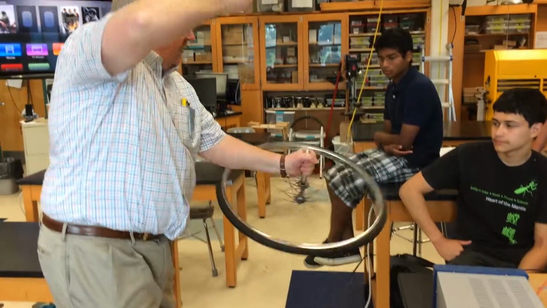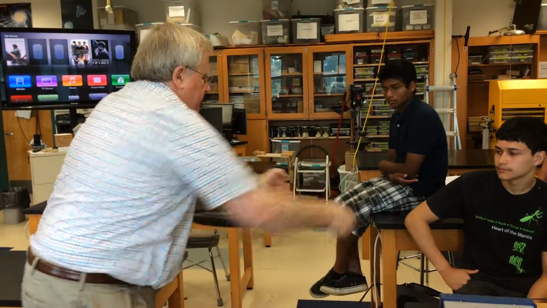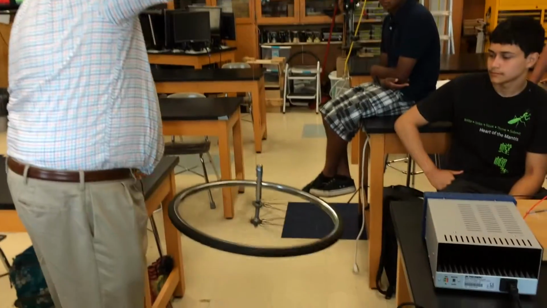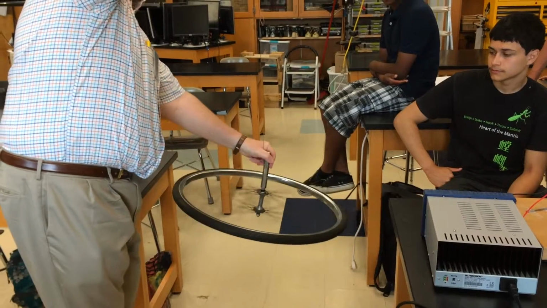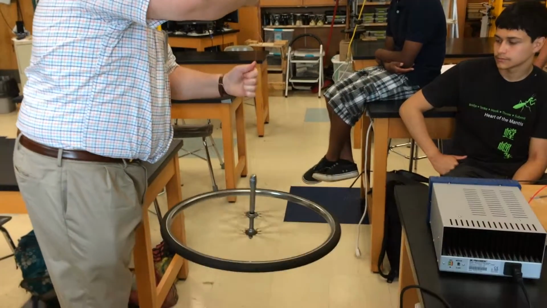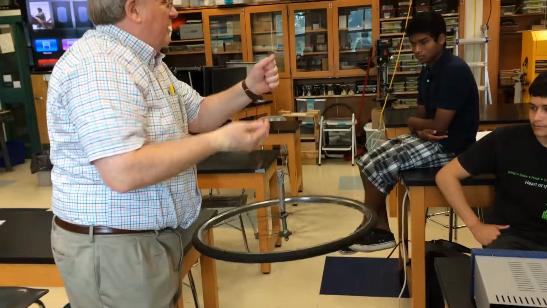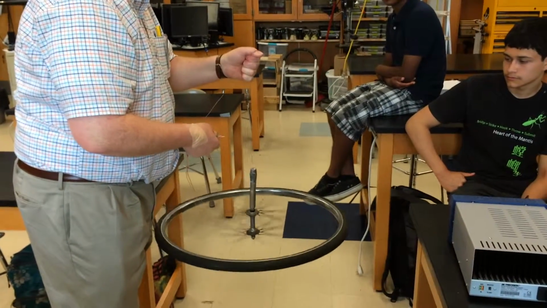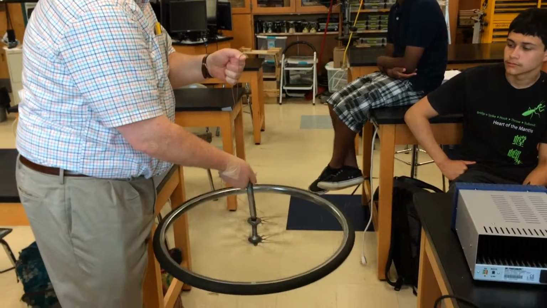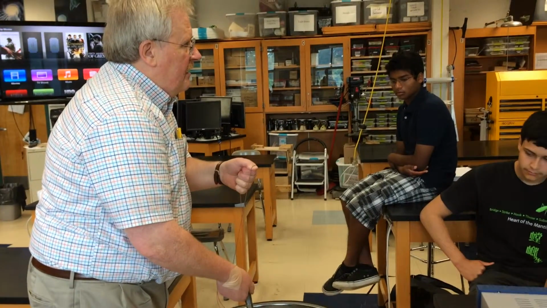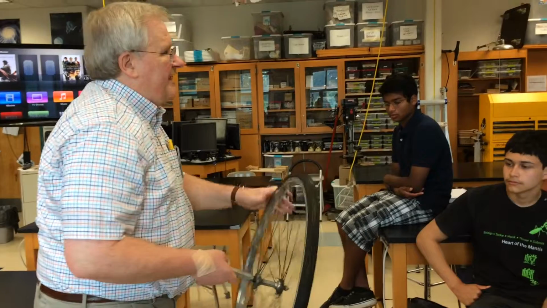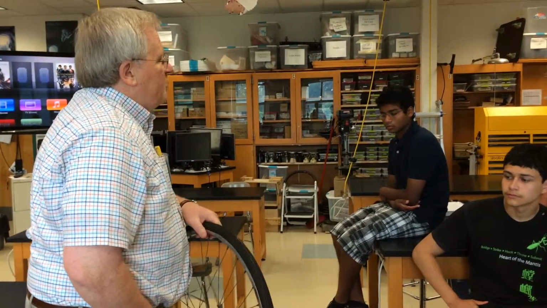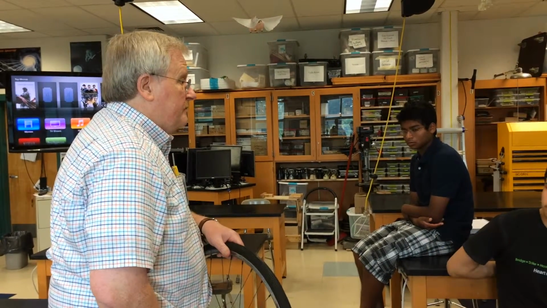Now I could do this, right? And now it won't want to change the other way. It doesn't matter if it's going straight up or straight down. Whatever is happening in terms of the rotation, it does not want to change. This is actually an example of the conservation of what is called angular momentum. You've already come across linear momentum, right?